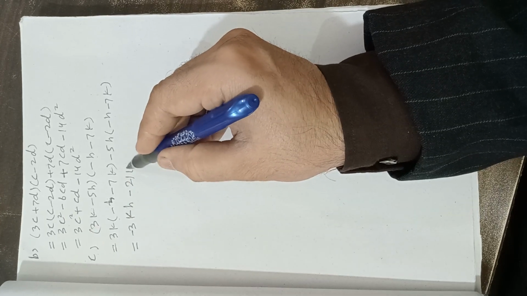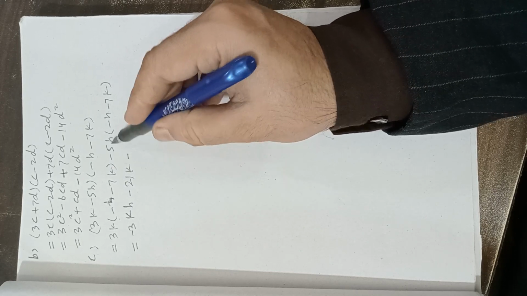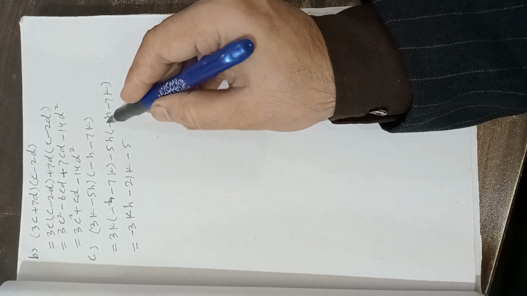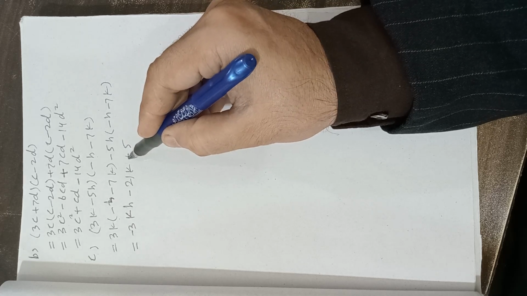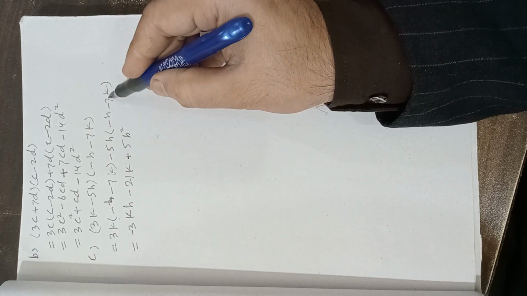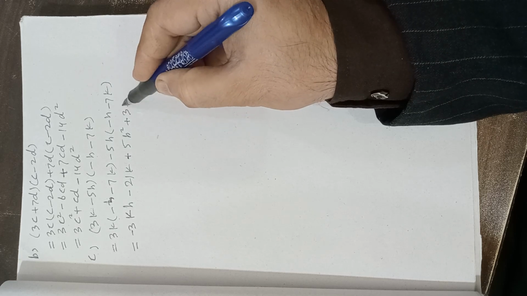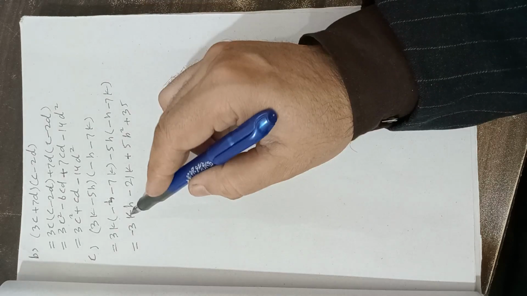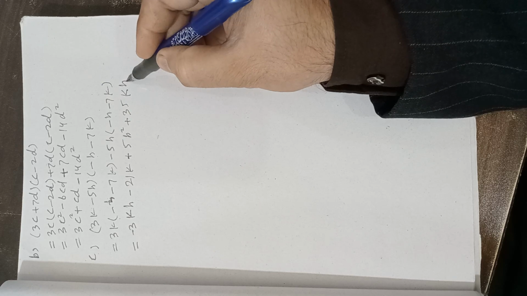K is same here because k is only one alphabet, and 5 multiplied by 1 is 5, and this minus sign and this minus sign change into plus sign, minus minus plus, h multiplied by h is equal to h square. Due to this minus sign you will also change the inner sign, it is plus 5 7s are 35, and h multiplied by k is equal to hk, but you will write kh because first arrangement is kh.